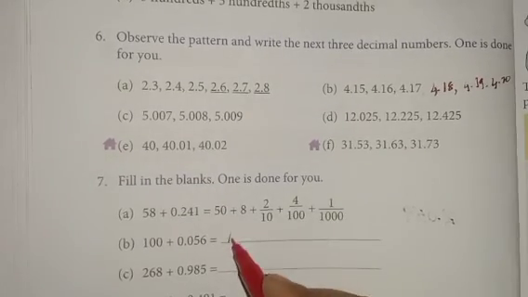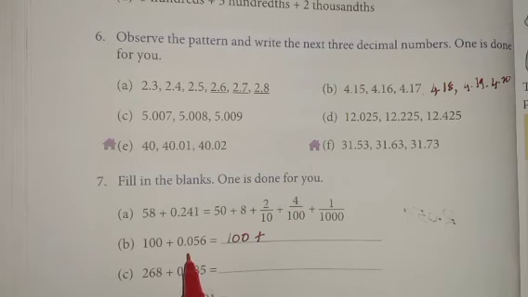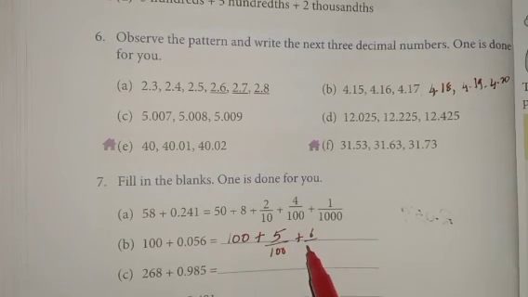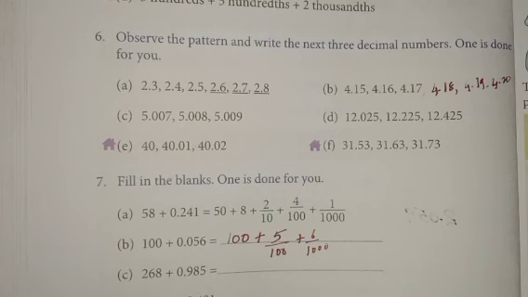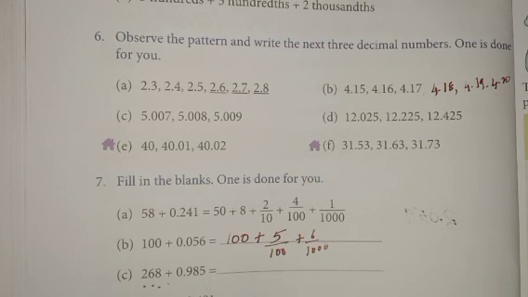100 plus, here there is no tenths place, so we can write 5 by 100 plus 6 by 1000. Next also here 268.985. How will you write it? That is 200 plus 60 plus 8 plus 9 by 10 plus 8 by 100 plus 5 by 1000. Okay, I hope you understand. You practice some of the textbook activities. Okay.